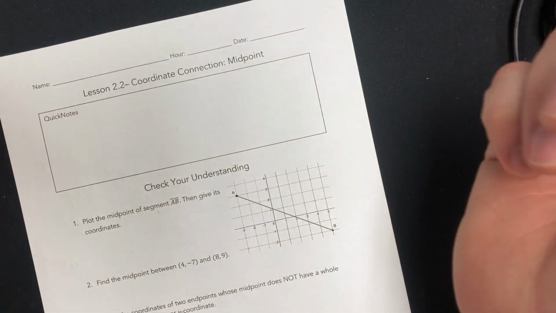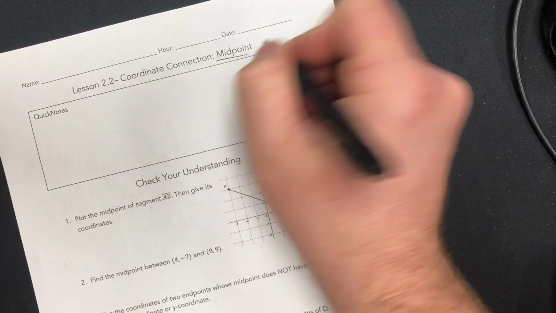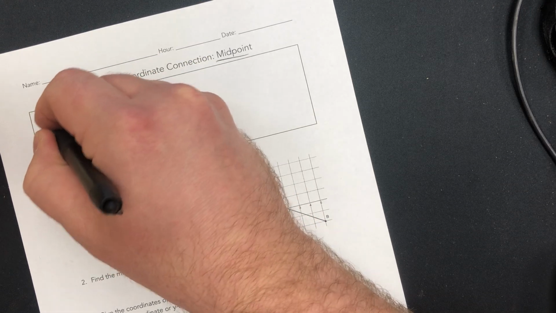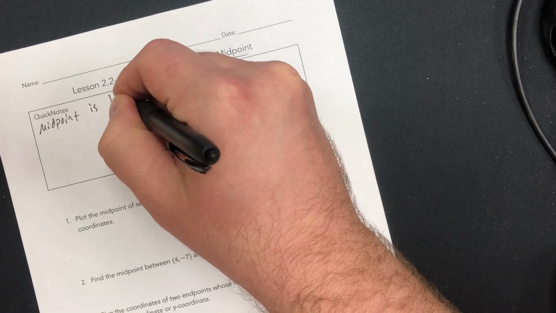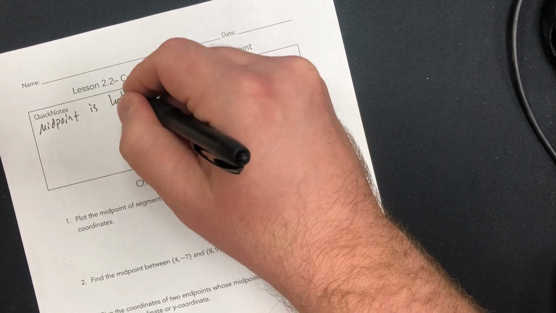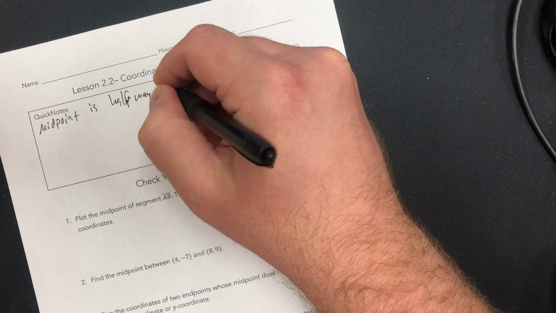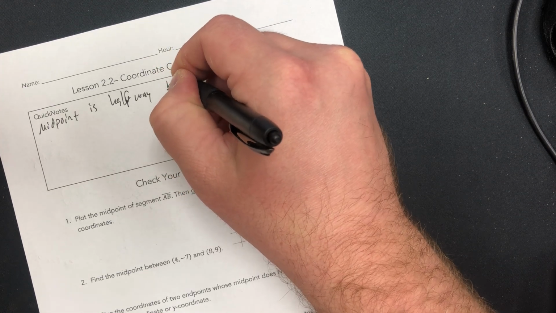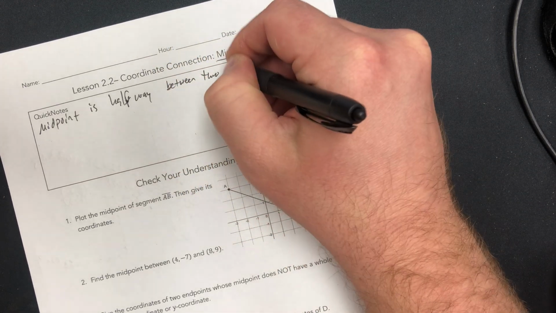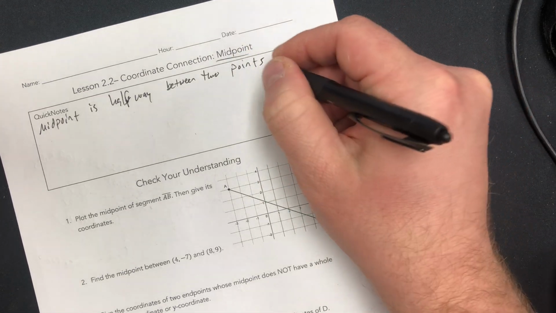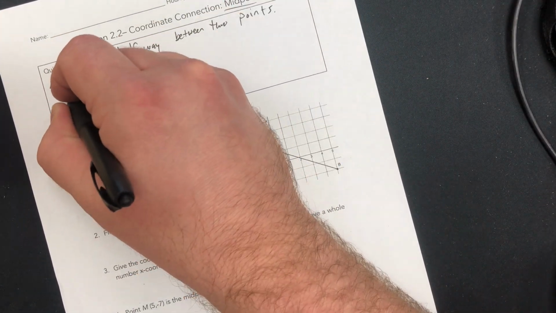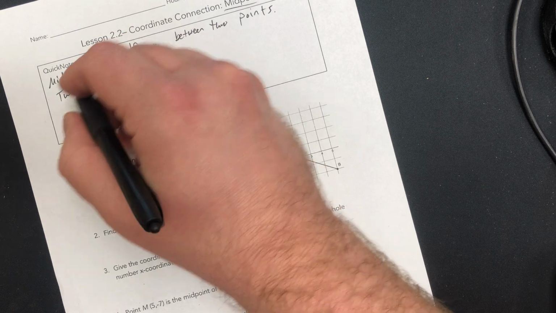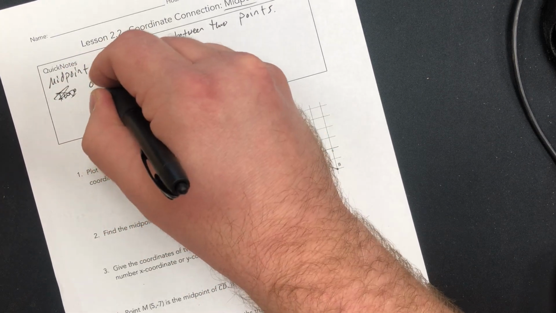So I'm going to write down the obvious. This is called midpoint. Midpoint is half. Wow, can I spell the word half? Halfway between 2 points. So there's 2 ways to do it. Two main ways. So here's one way.